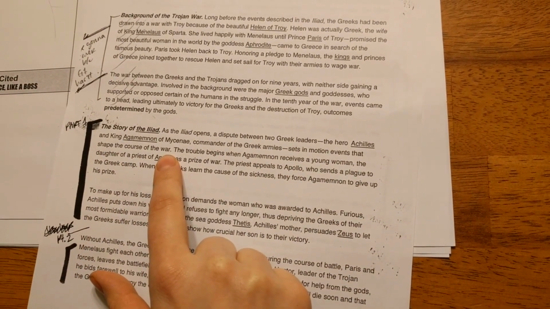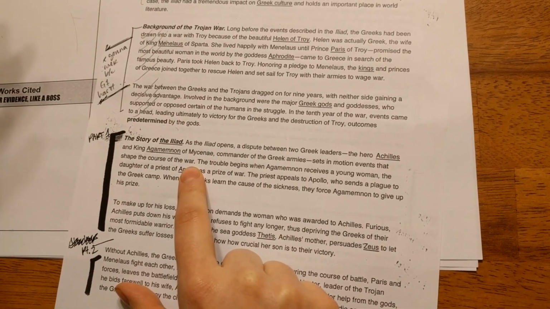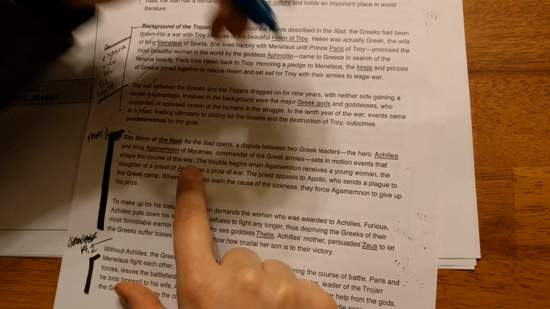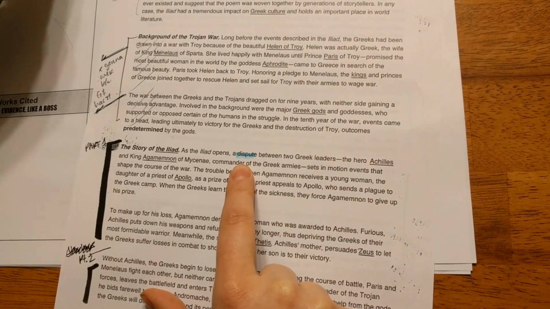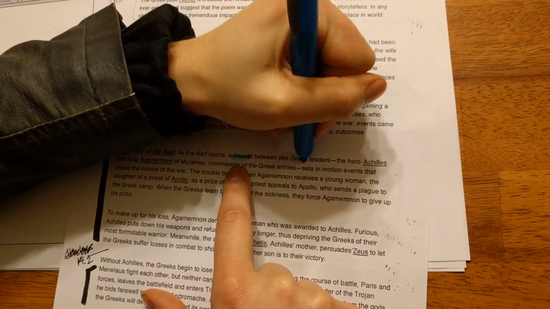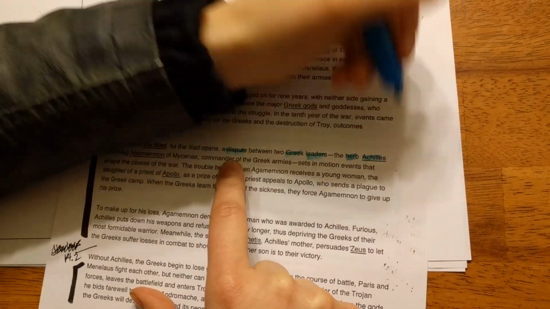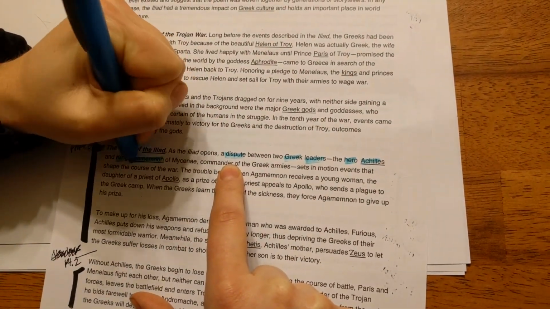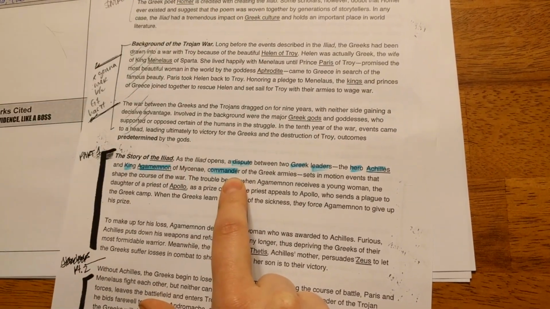All right, so keywords here. I'm looking for nouns and verbs, maybe some adjectives, maybe some adverbs, but mostly nouns and verbs here. So I really see this word dispute sticking out because the war is starting with an argument. We have two Greek leaders. One is a hero named Achilles, and the second is King Agamemnon, who is a commander of the Greek armies.